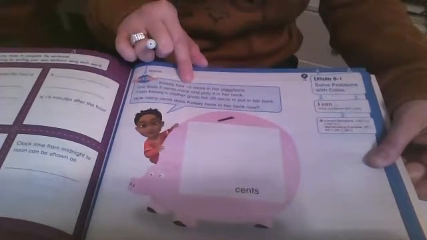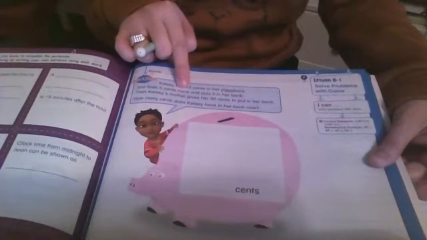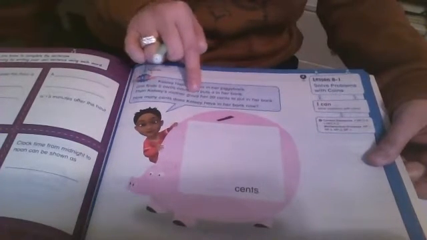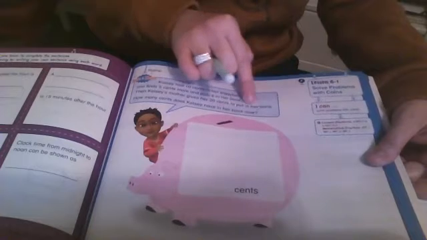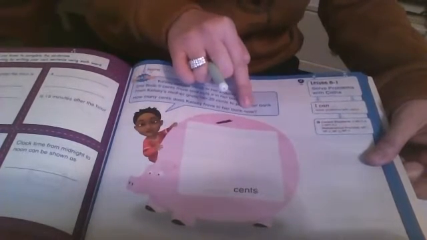Kelsey had 10 cents in her piggy bank. She finds 5 cents more and puts it in her bank. Then Kelsey's mother gives her 20 cents to put in her bank. How many cents does Kelsey have in her bank now?